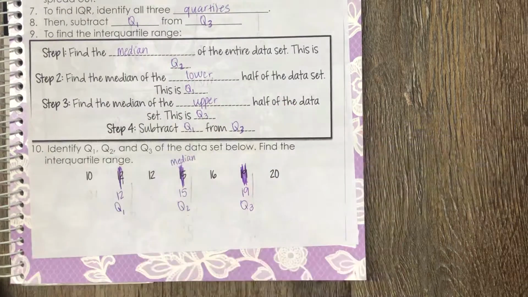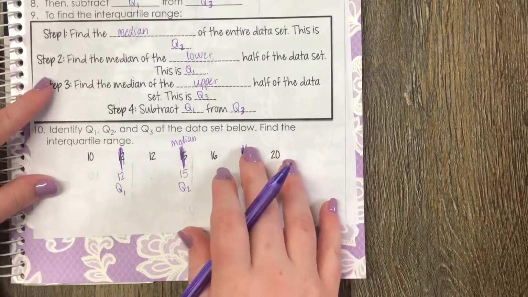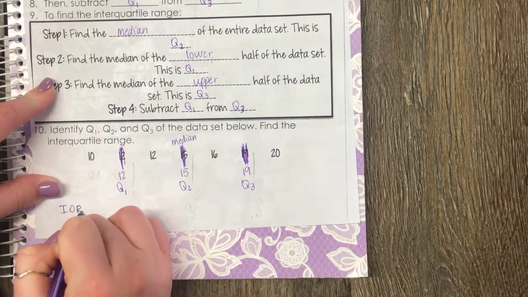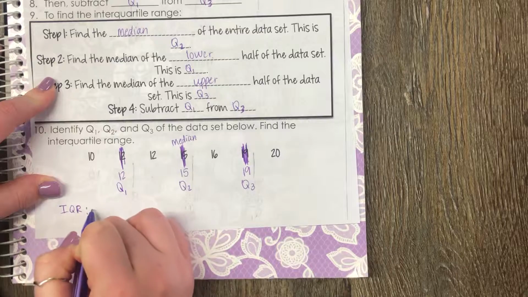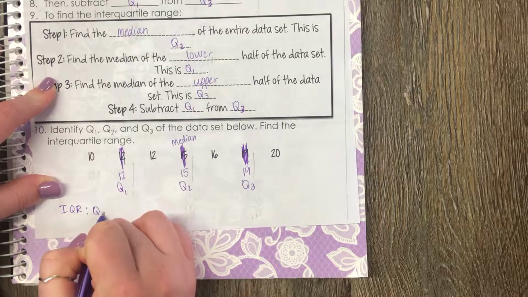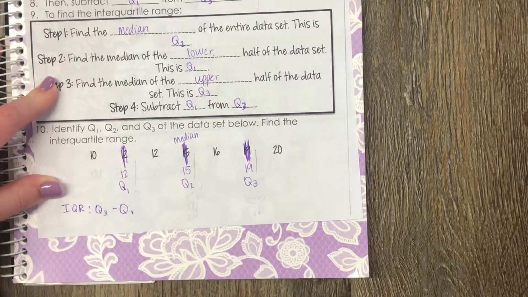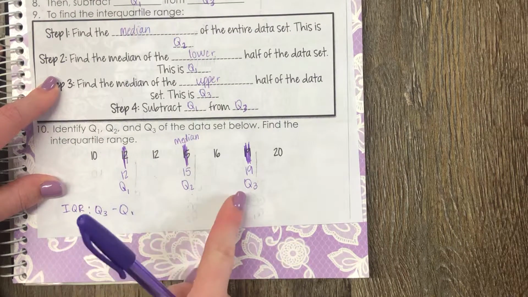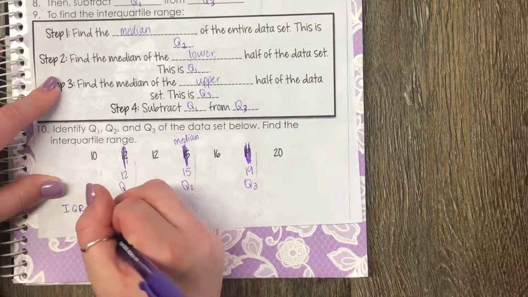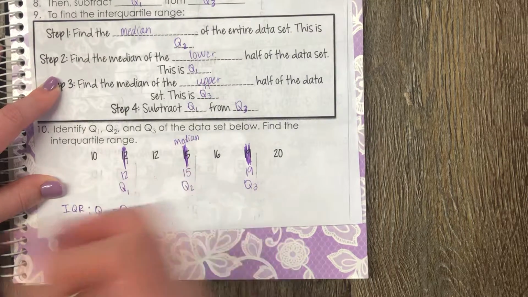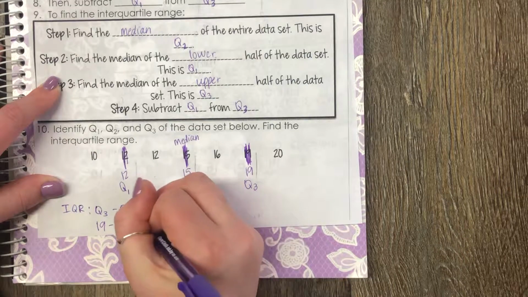And so now that we found our quartiles, inner quartile range, IQR, is quartile 3 minus quartile 1. So if we look at our data, quartile 3 is 19 minus quartile 1, which is 12, which means our inner quartile range should be 7.